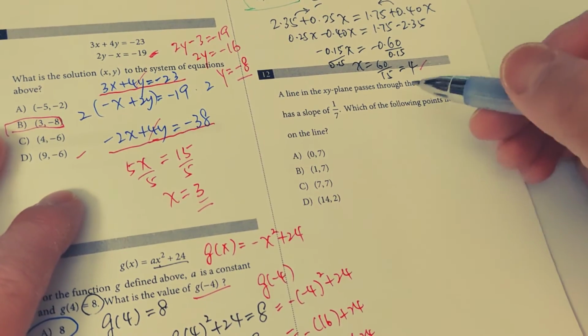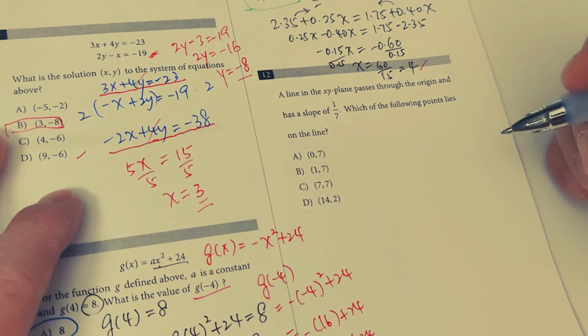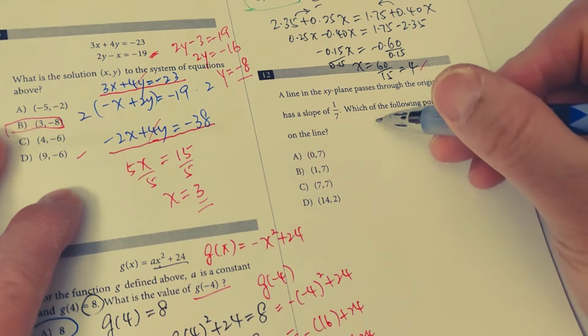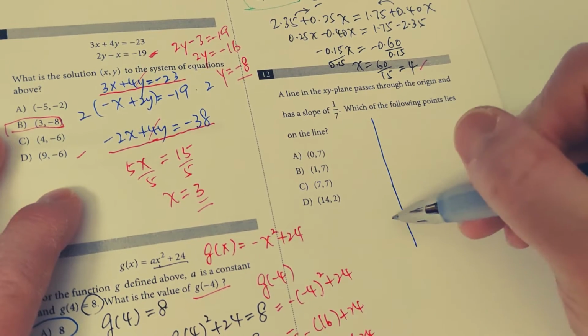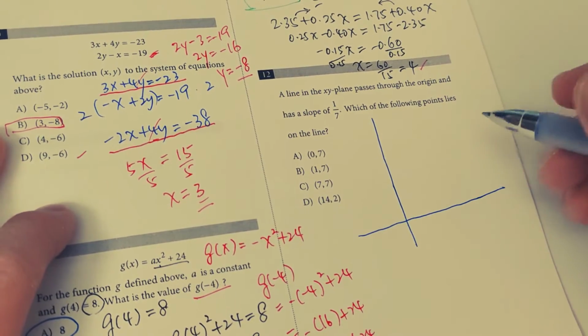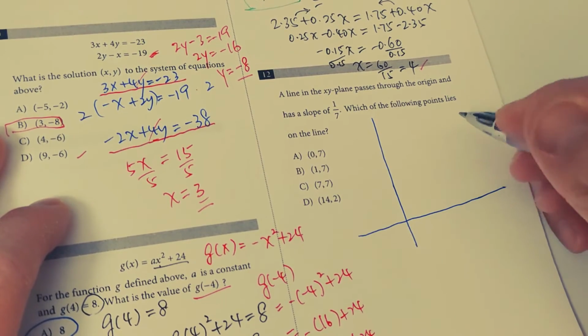Question 12. A line in the xy plane passes through the origin and has a slope of 1/7. Which of the following points lies on the line? Okay, so just draw a straight line, a linear equation on the graph according to the information given.